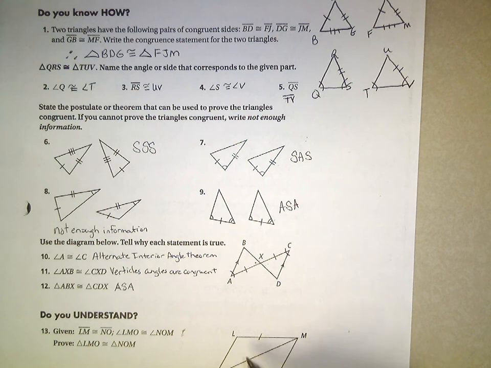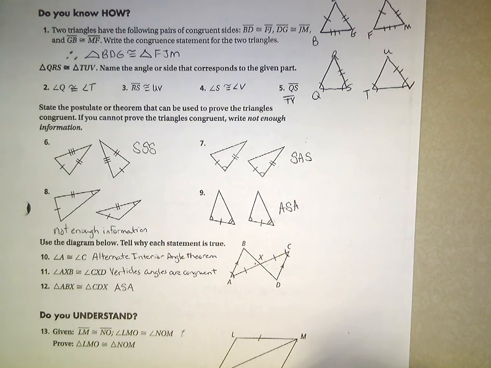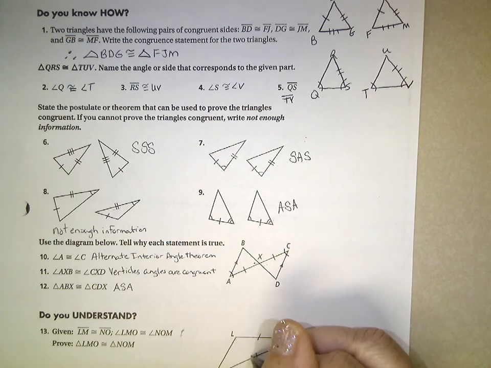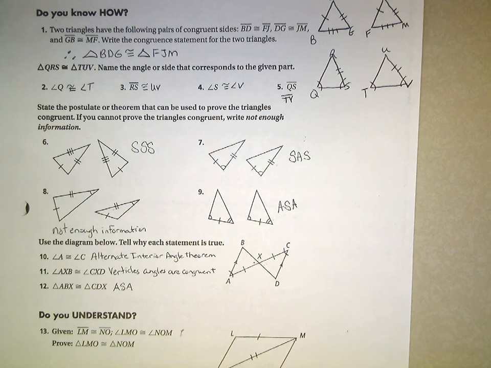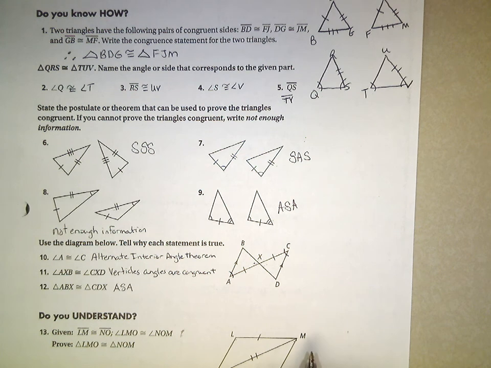And then angle LMO is congruent to angle NOM. Now, we know right here that that side is congruent due to the reflexive property. So please remember that. Y'all always forget about that when they share that diagonal, that is the reflexive property, that OM is congruent to MO by the reflexive property.